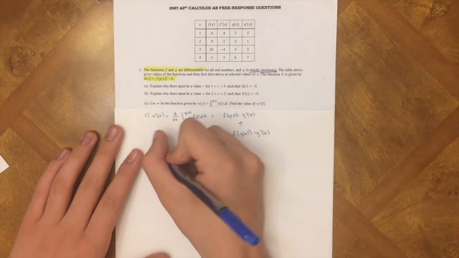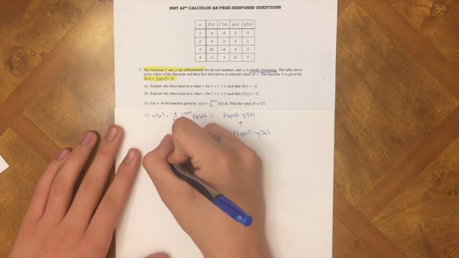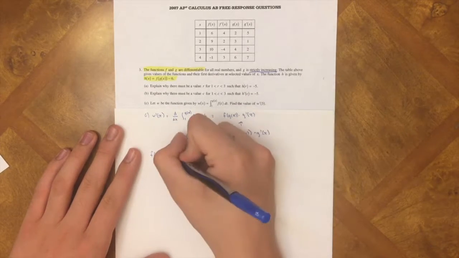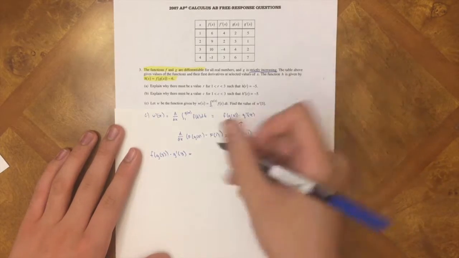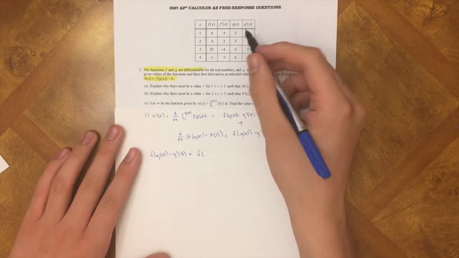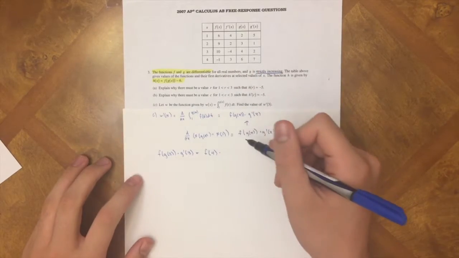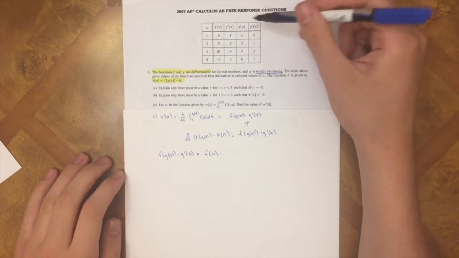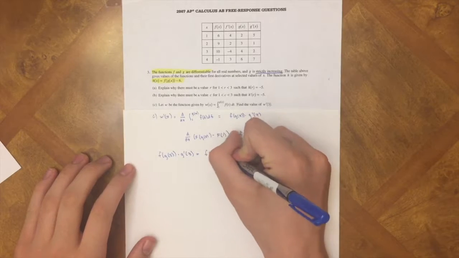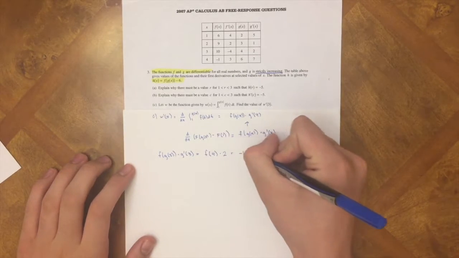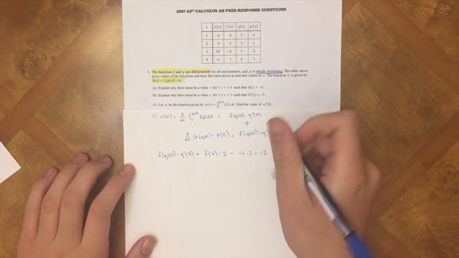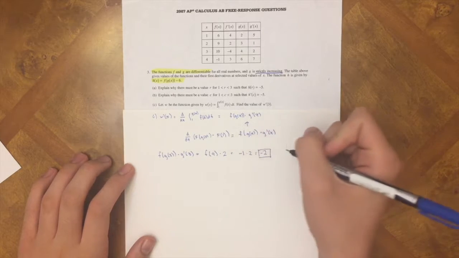And if we plug in 3 into that, f of g of 3 times g prime of 3, we see that g of 3 is 4, so it is f of 4 times g prime of 3, which is 2. And this will just equal f of 4, which is negative 1, times 2, which is just negative 2. And that's just going to be our answer.